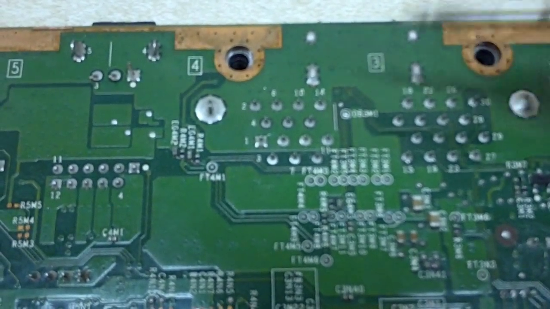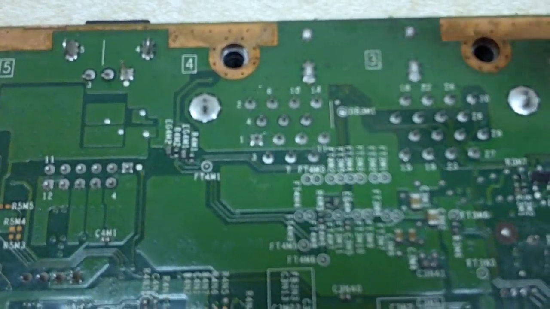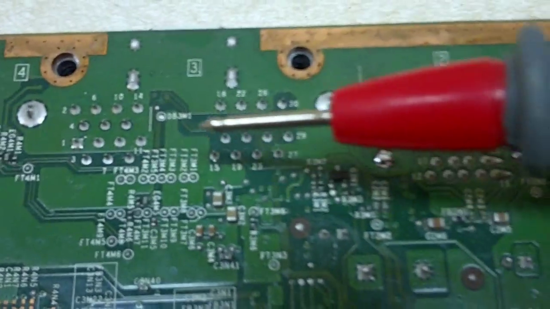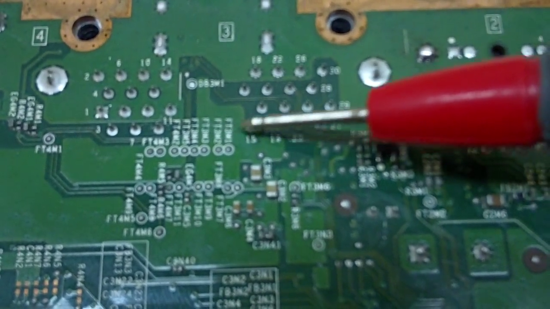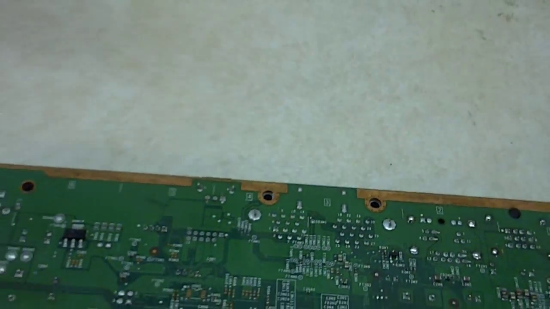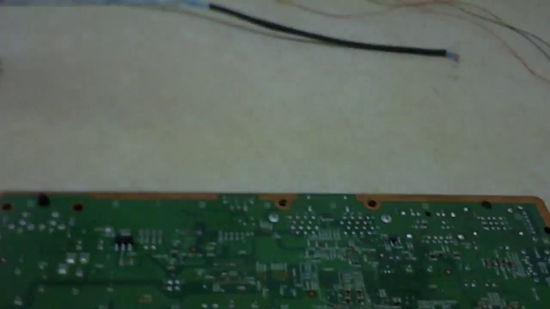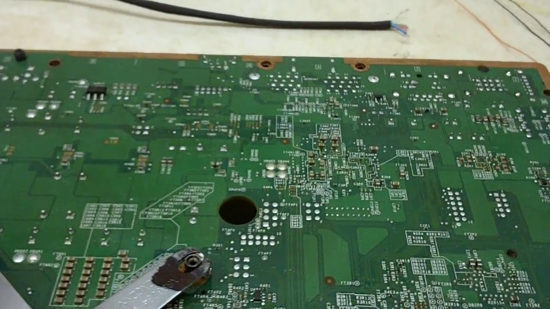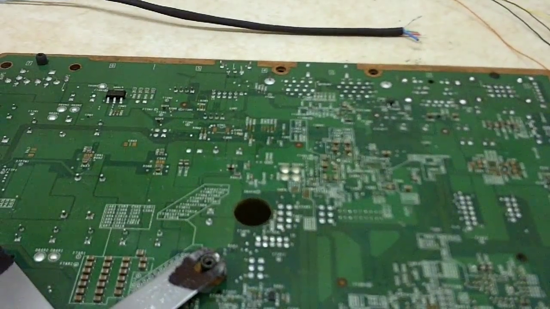That's the way you count them up, starting from left to right, bottom to top, and it goes all the way across that way. Over here you got pin 15, 16, 17, 18. So now that we know that, we know where to find pin 3.